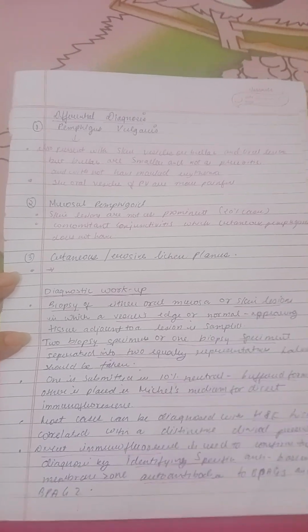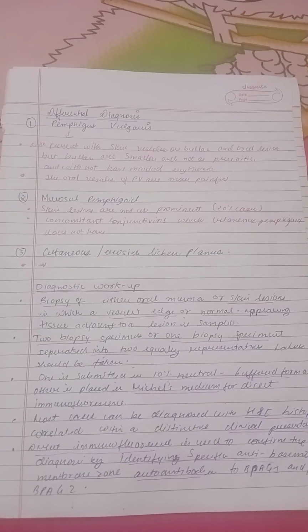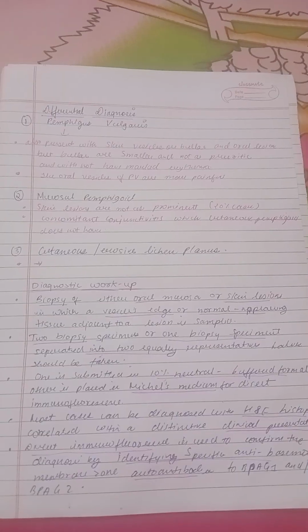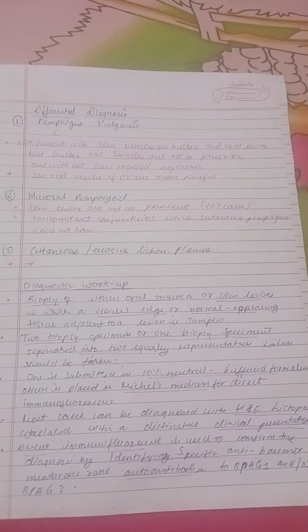Now coming to diagnostic workup. Biopsy of either oral mucosa or skin lesions in which a vesicle edge or normal appearing tissue adjacent to a lesion is sampled. तो biopsy is the diagnostic workup.